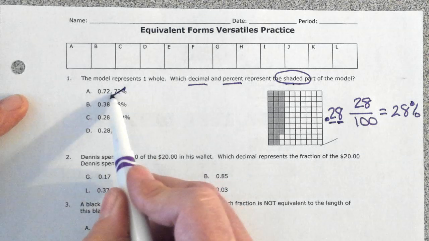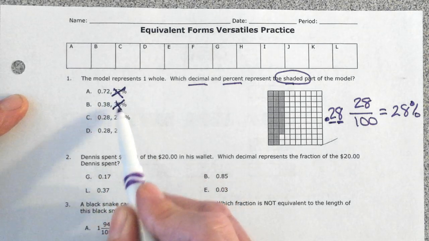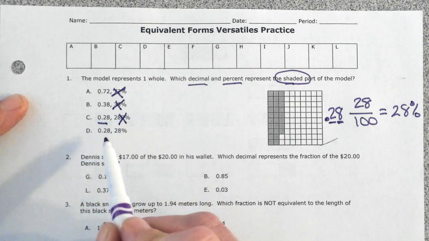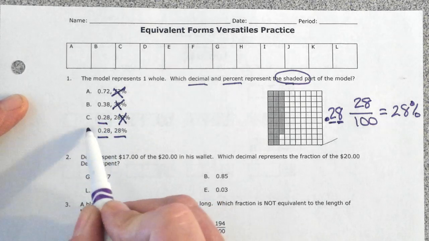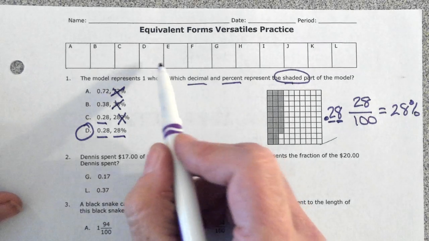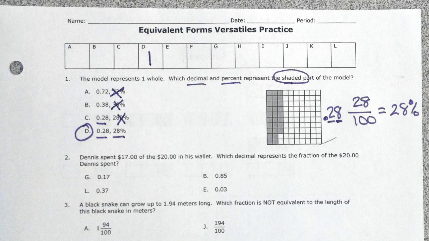And that does not match A or B. C matches the decimal, but not the percent. D is good on both occasions. So D is the answer for number 1. So up at the top where it says D, we put 1. Okay, let me switch colors here. We're going to go to number 2.